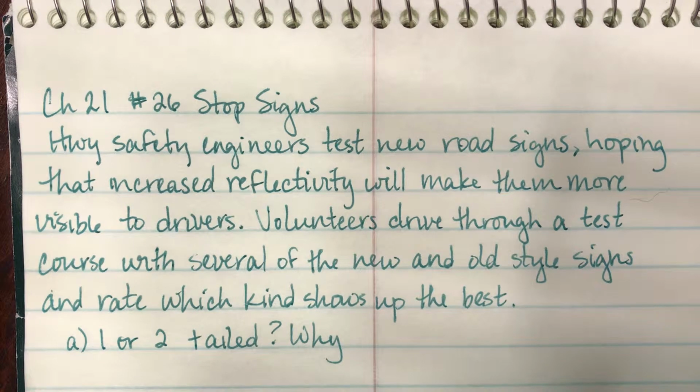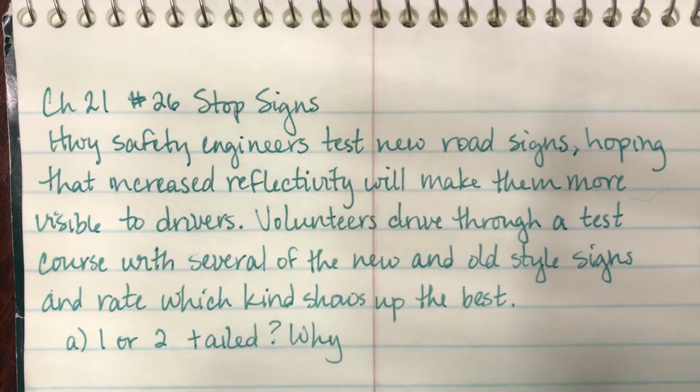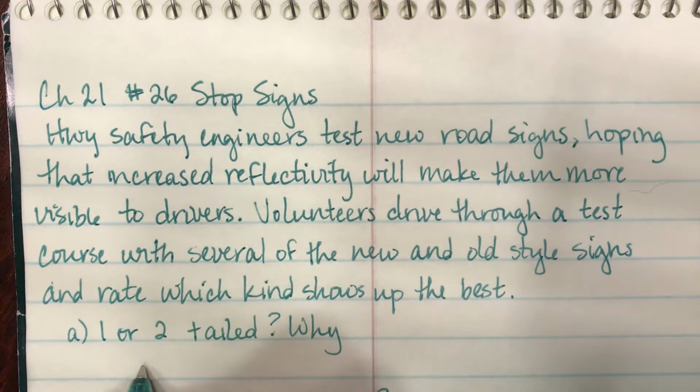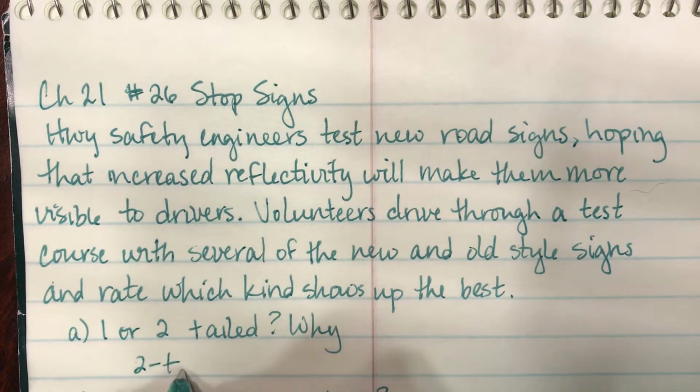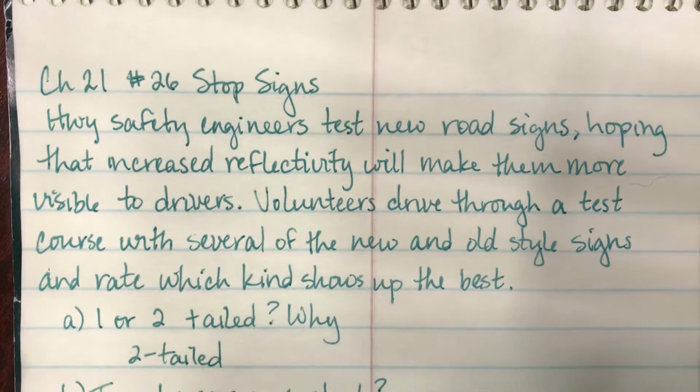First off, the way that it's worded and what they tell the drivers, determining which kind is best, kind of makes it sound like it could go either way, a two-tailed test. However, since what they really want to know is whether those increased reflectivities make them more visible, that would be our alternative, a one-tailed, because they really only care if it's better. And I'm not going to write that whole explanation out.